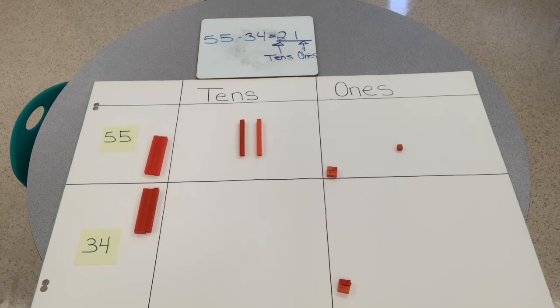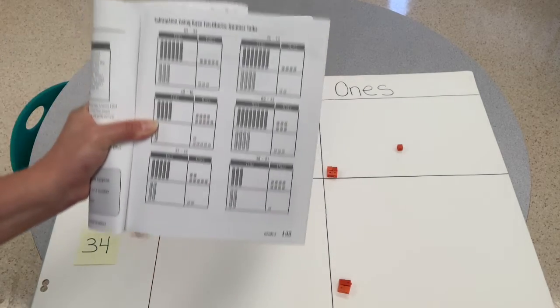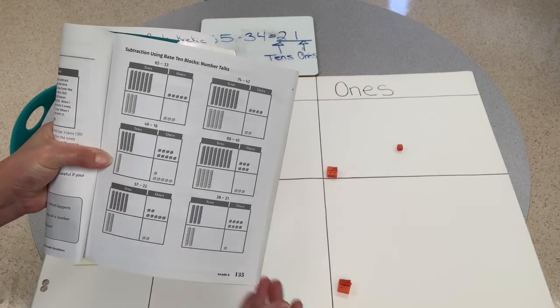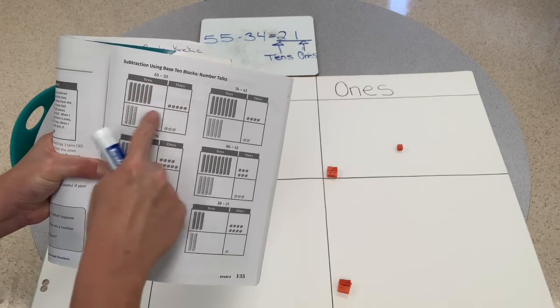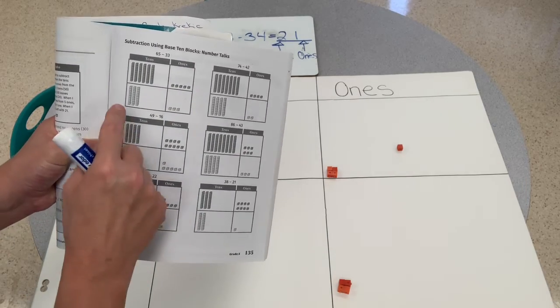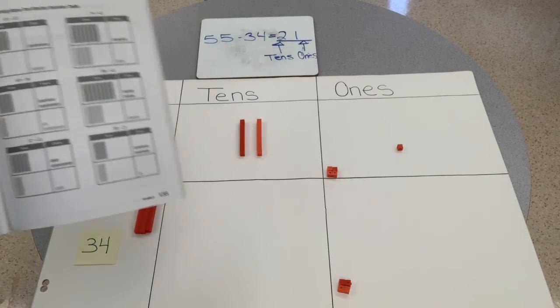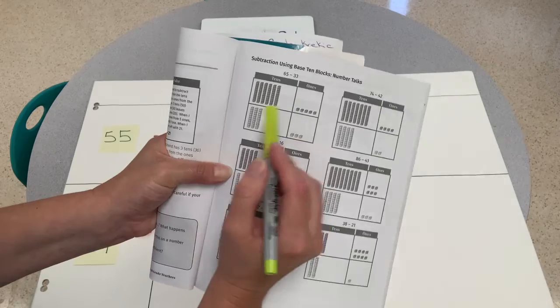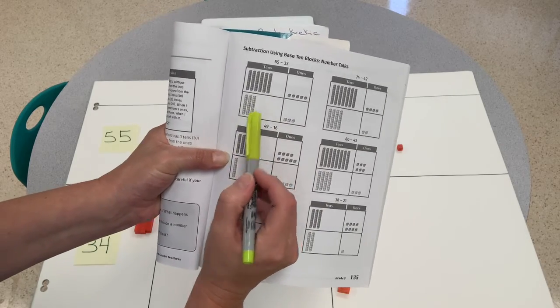Now I am going to be giving you a sheet that has a few different activities on it that look just like this. Now when you're doing the activities and you're looking at each one of these base 10 blocks, what you can do instead is just say, oh, there's 3 down here.